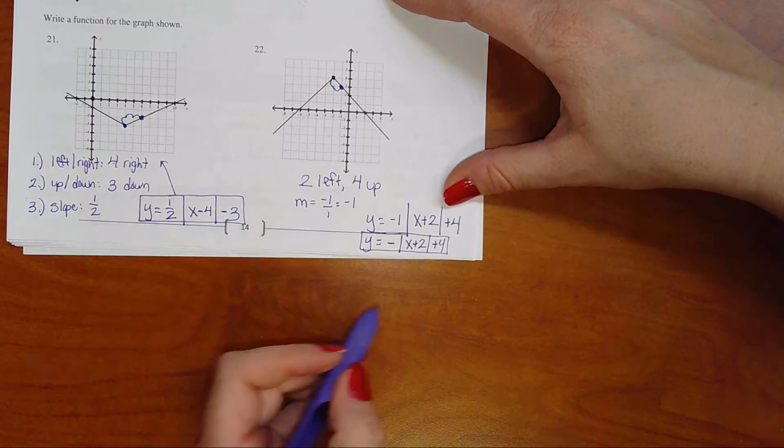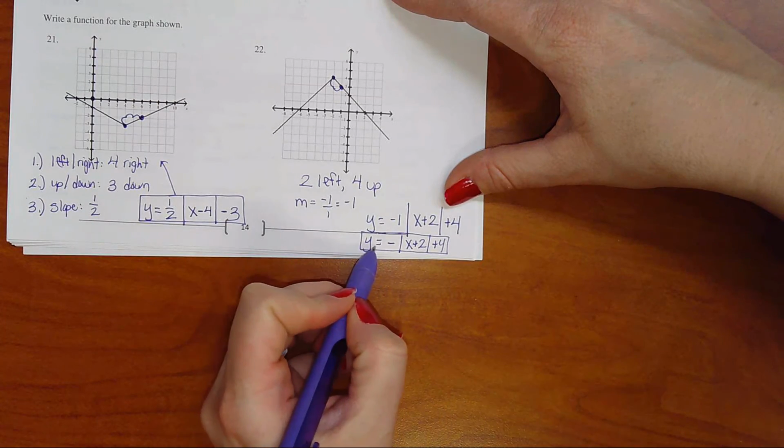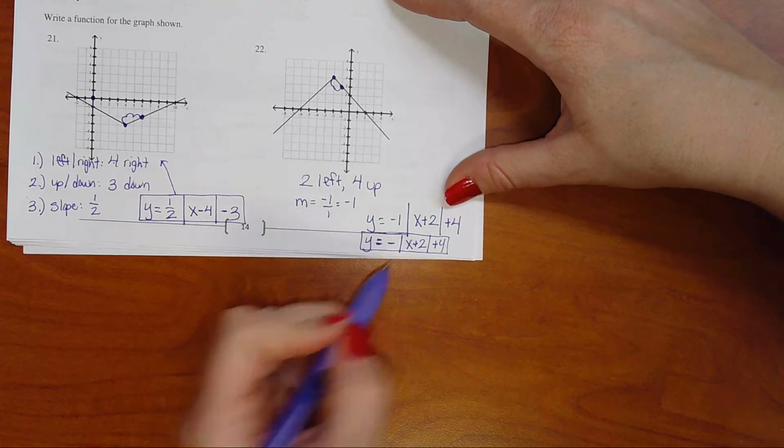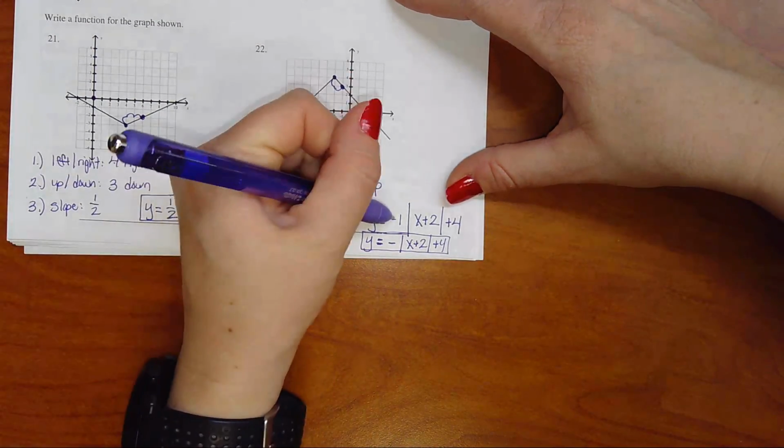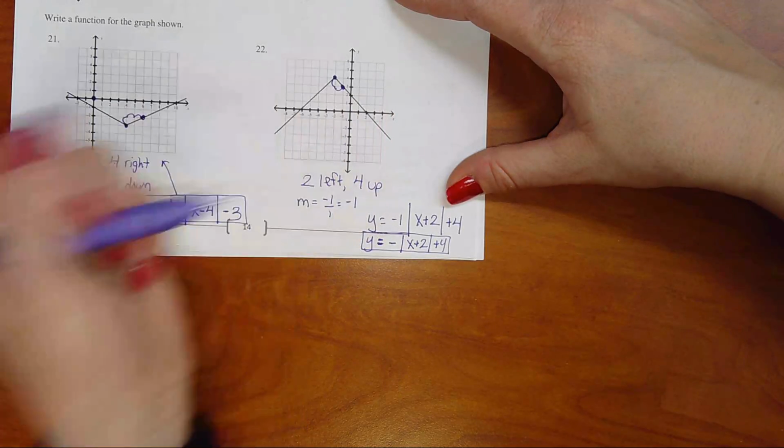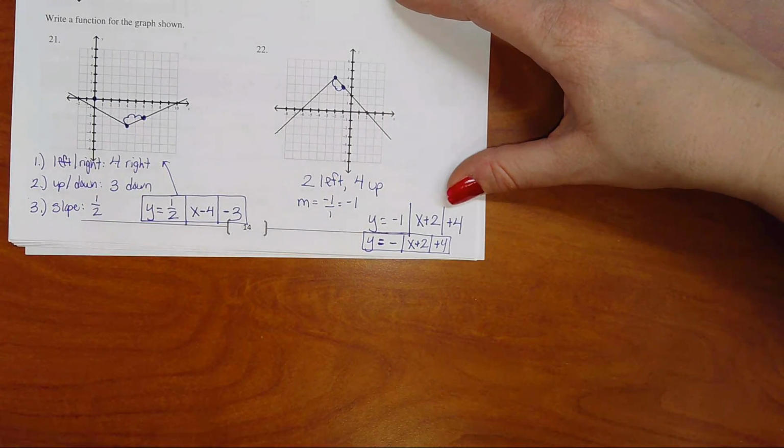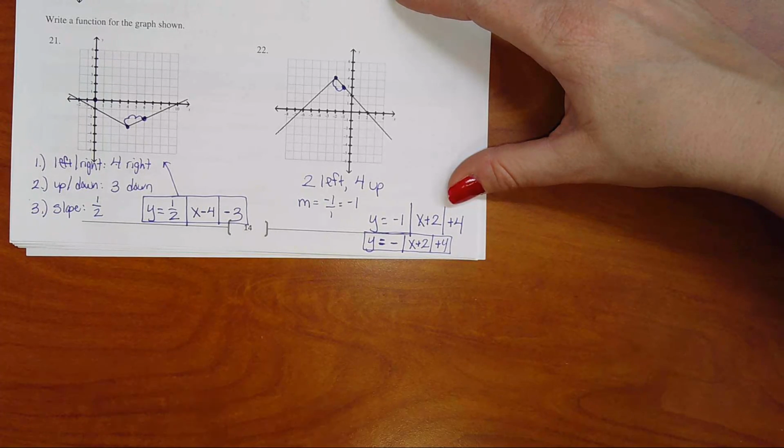I think in Go Formative and in Schoology and stuff, this is how it would be graded. So if you do have a -1 out in front, please make sure that you get rid of the 1 and just put a negative sign. But like I said, tomorrow we start reviewing for your test. If there's any questions, don't hesitate to reach out, you guys.